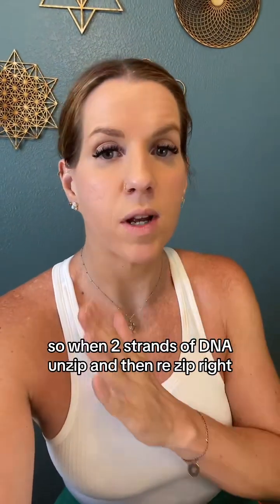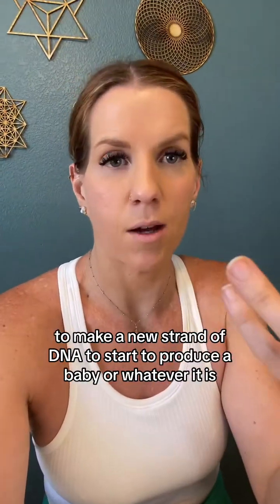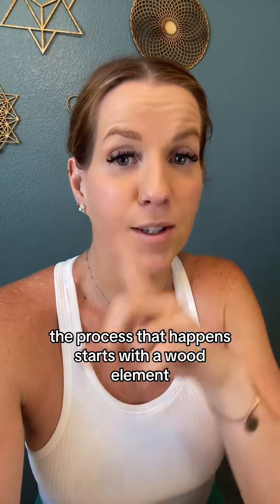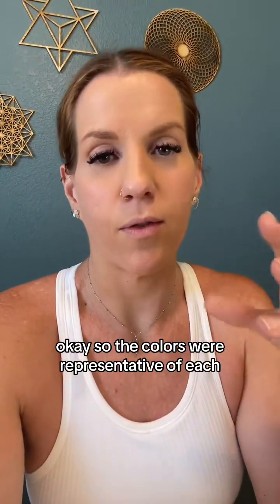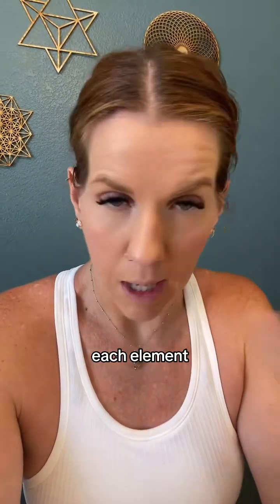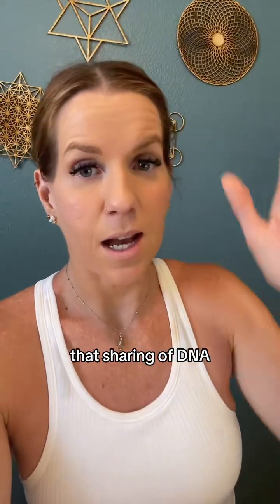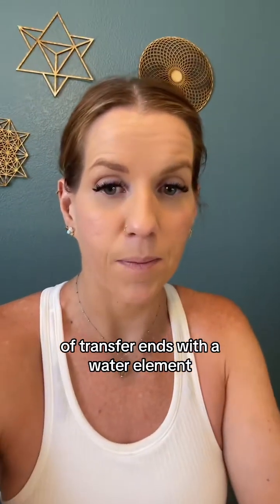So when 2 strands of DNA unzip and then rezip, right, to make a new strand of DNA to start to produce a baby or whatever it is, the process that happens starts with a wood element. Okay, so the colors were representative of each element, and it ends, that zip, that sharing of DNA, of transfer, ends with a water element.